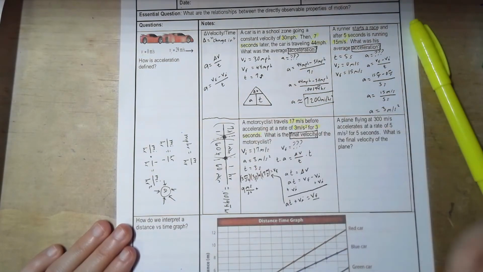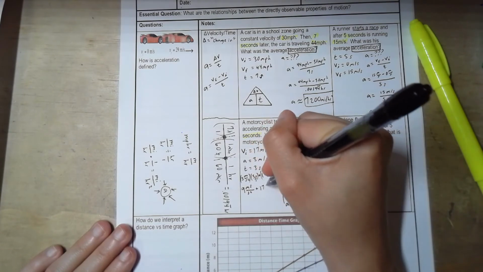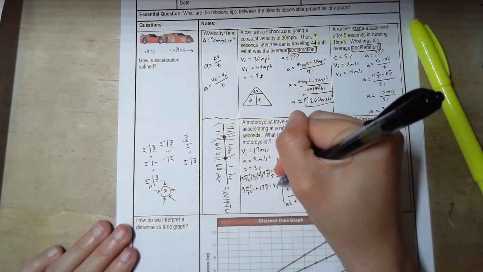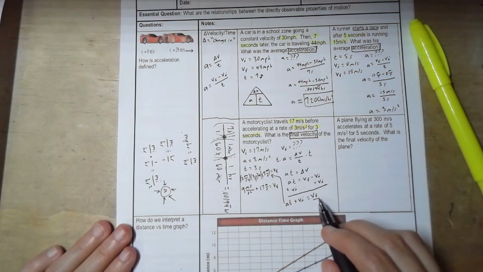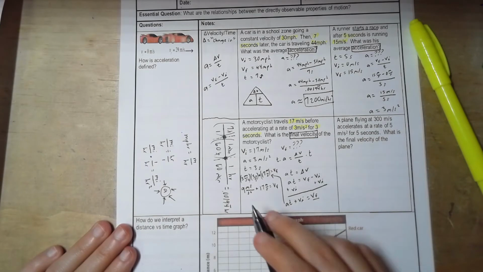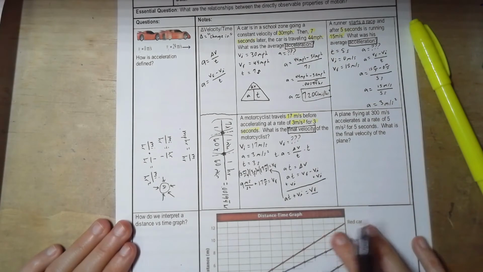I won't get ahead of myself. So I did that, plus 17 meters per second is equal to VF. Remember, that's what we're trying to solve. I can't combine these because, well, I say I can't combine them because they're not like terms, but actually they are like terms, they just don't look like like terms. So I'm going to help you make them look like terms before we combine them.